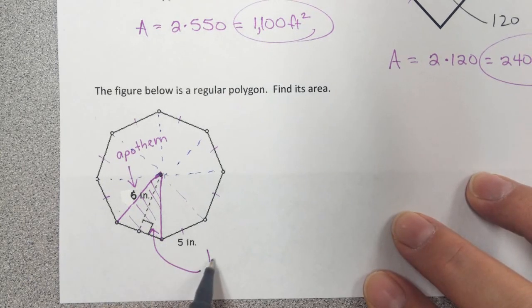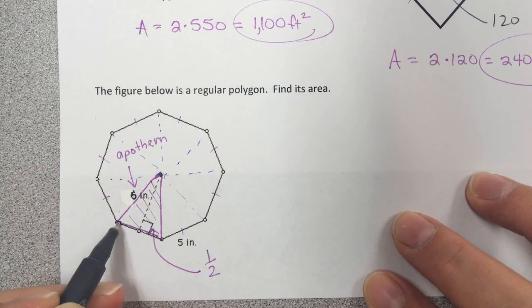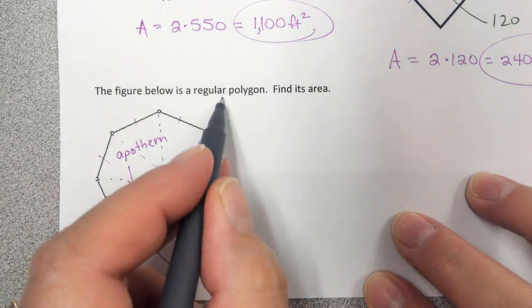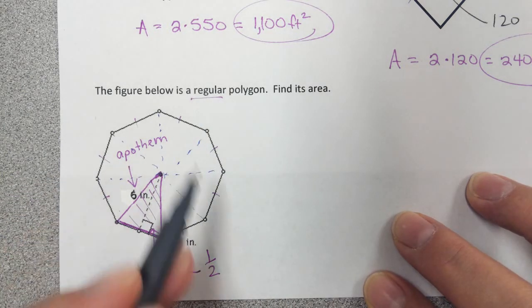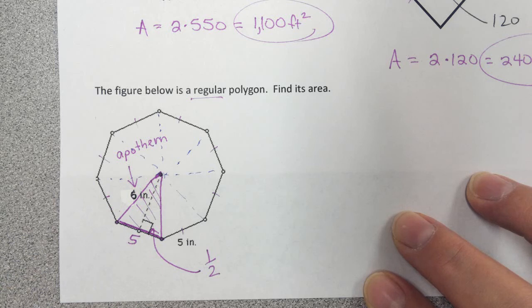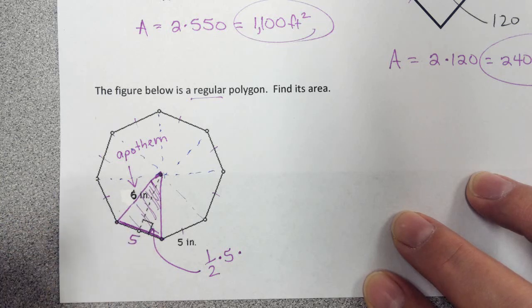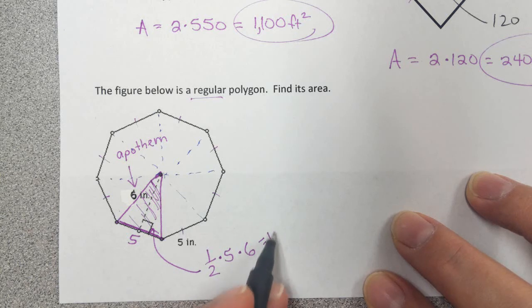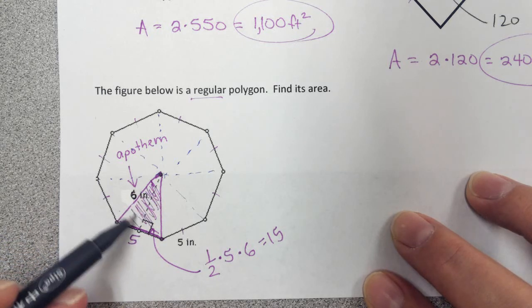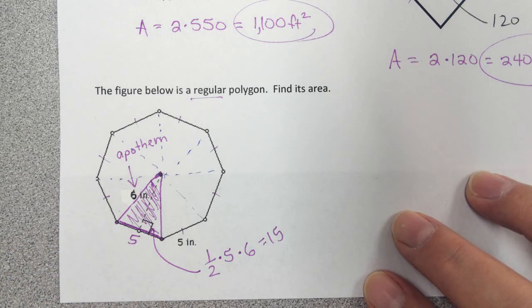So the area of the triangle is 1/2 times its base. Well, since it's a regular polygon, all of the sides are equal, so this base is 5. So 1/2 times 5 times, and the height of this triangle is the apothem, which is 6. 5 times 6 is 30. Half of 30 is 15. So the area of just this one little triangle part is 15.